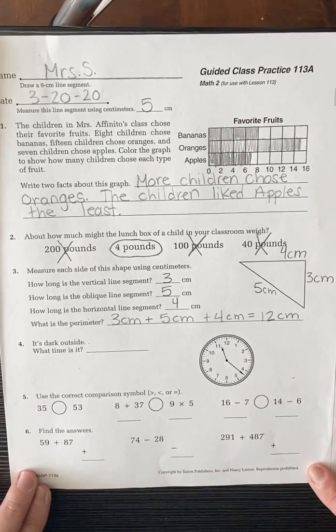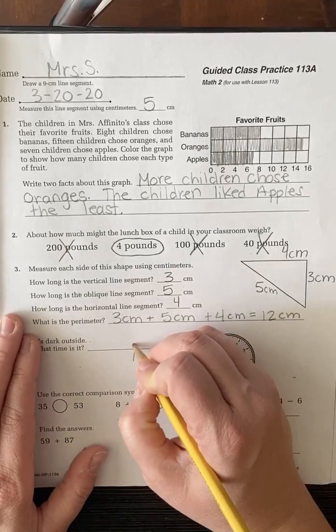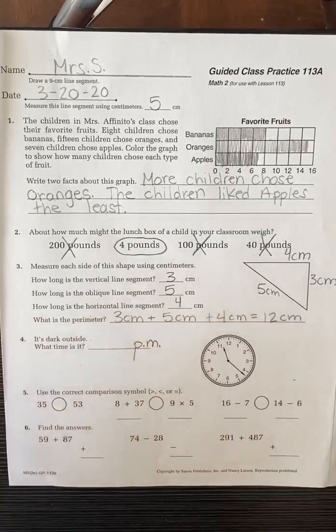All right, number 4. It is dark outside. Ooh, what do I automatically know? Is that AM or PM? Shout it out. PM, good job. All right, so it is dark outside.